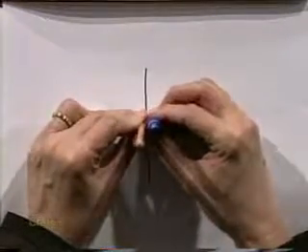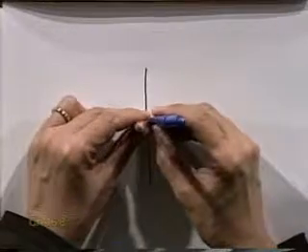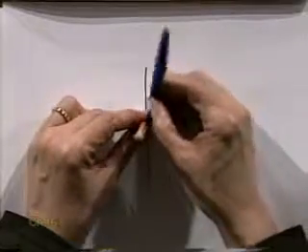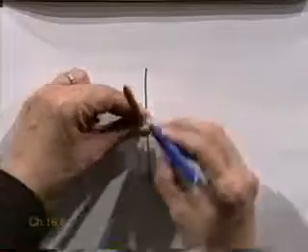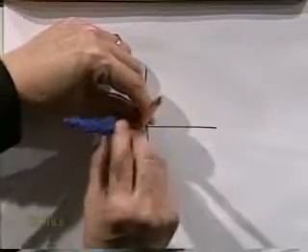Pi over 6 is how many degrees? 30. So you can rotate down to 30 degrees. But remember, you can swing it. You can rotate 30 this way, and 30 this way.